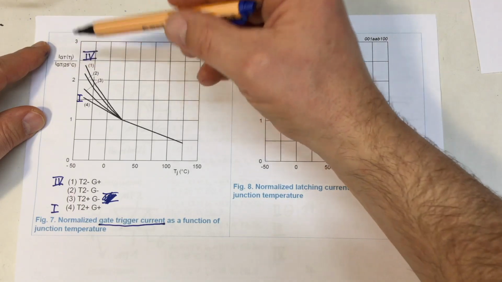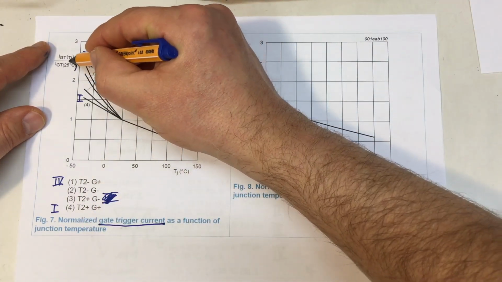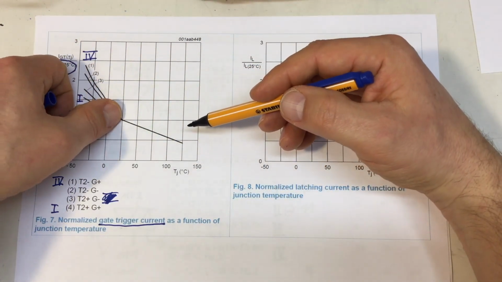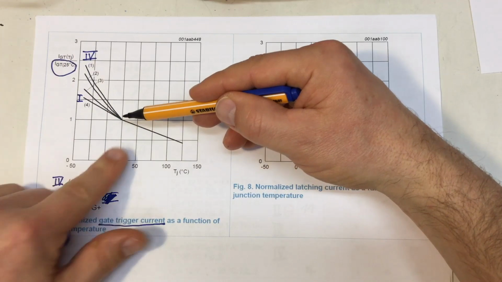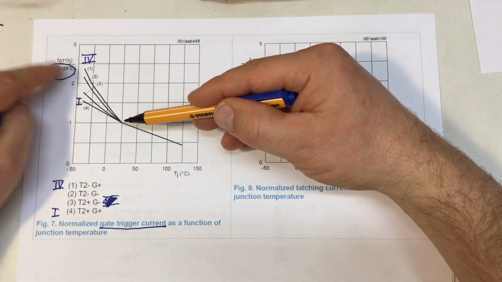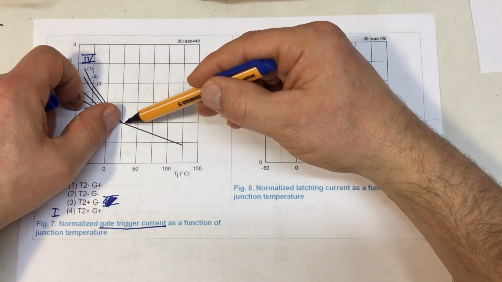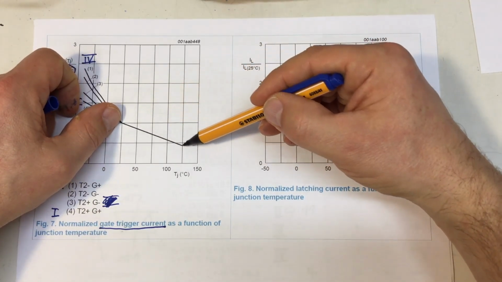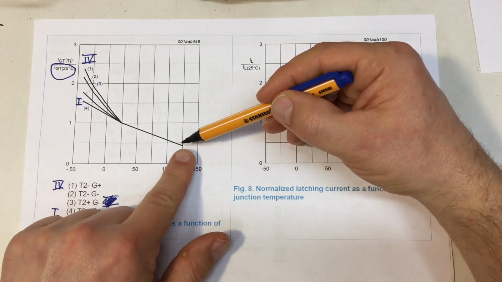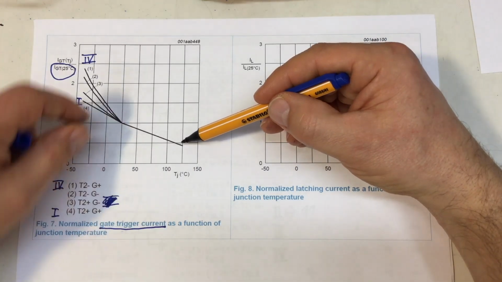The values at the front of the datasheet are always given for 25 degrees C. And we see at room temperature, the factor is 1. What we expect, because the values were given for 25 degrees C. But if we heat the TRIAC up to 125 degrees, we only need half of the gate trigger current.